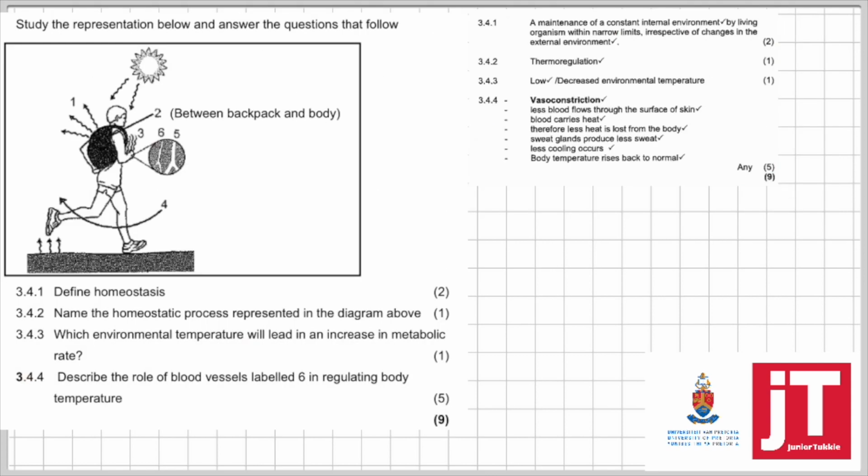3.4. Study the representation below and answer the questions that follow. 341. Define homeostasis. Homeostasis is the maintenance of a constant internal environment by living organisms within narrow limits, irrespective of changes in the external environment. A nice definition. Write it down.